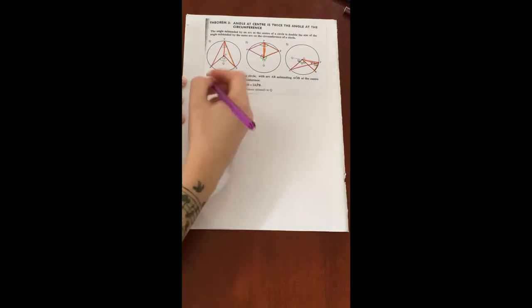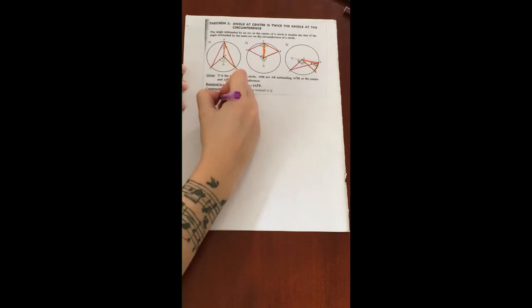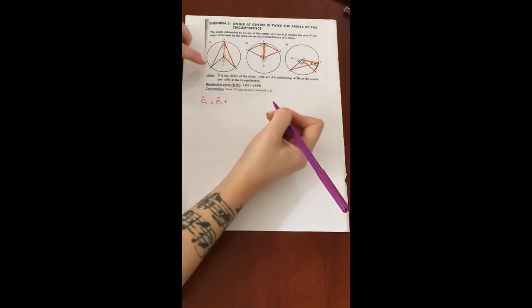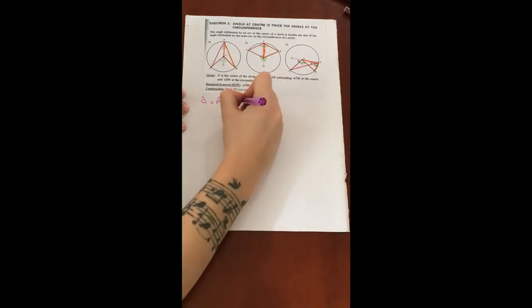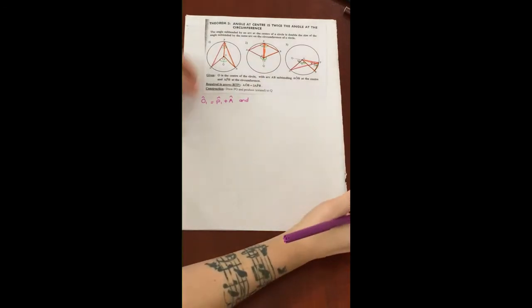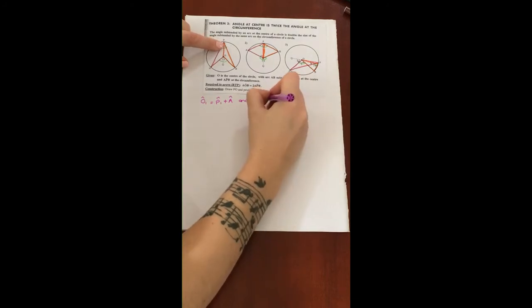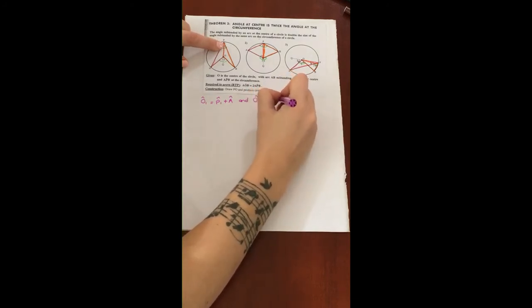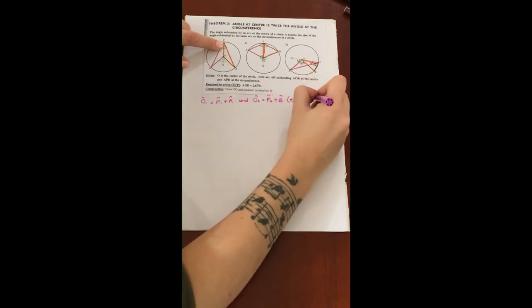Anyways, angle O1 will be equal to angle P1 plus angle A. And by the same token, if you look at the orange triangle, angle O2 is equal to P2 plus angle B, because this is the exterior angle of a triangle.